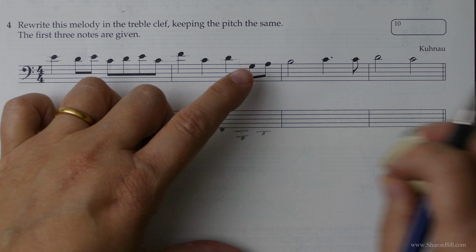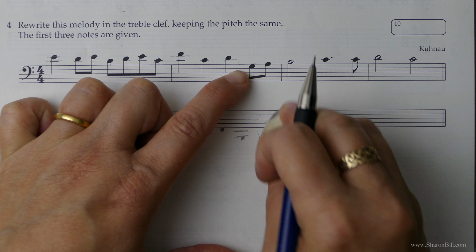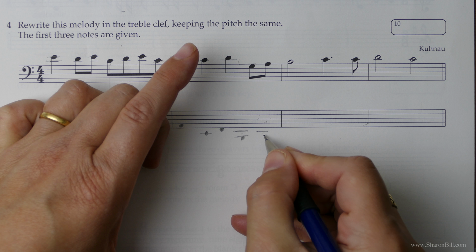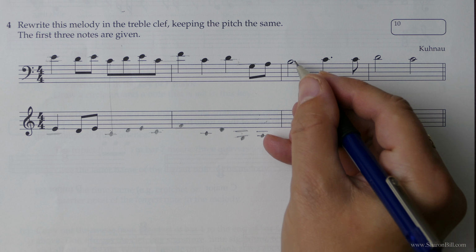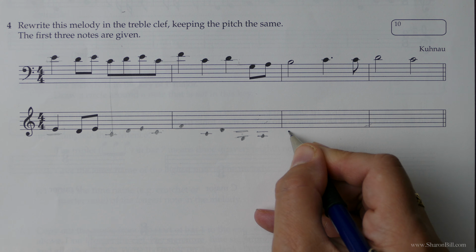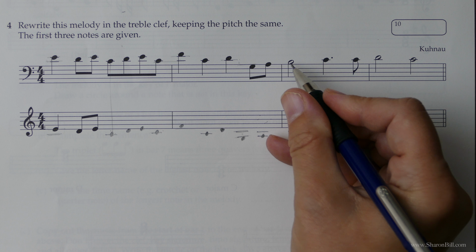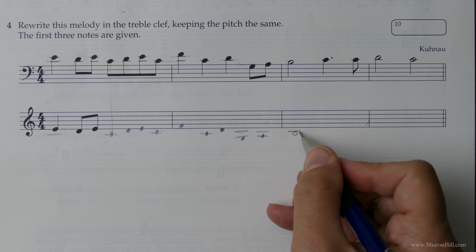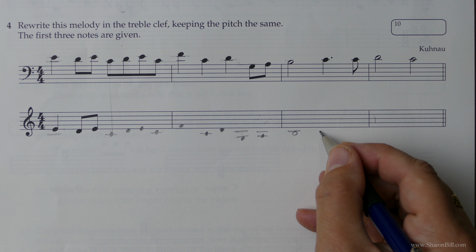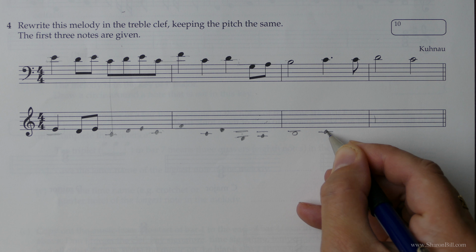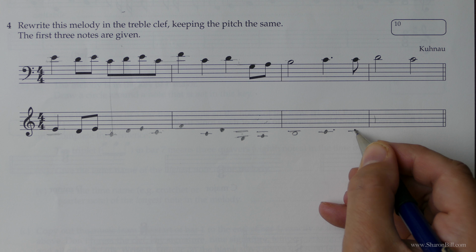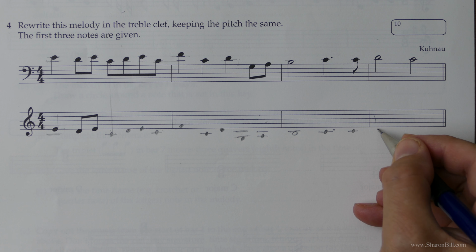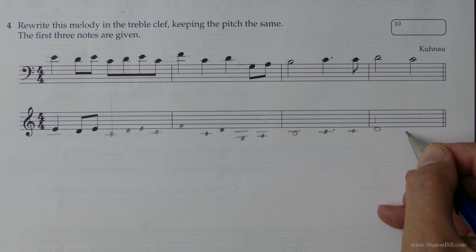Oh, so that should... I haven't done enough lines there. That's why it didn't fit. So we need 2 ledger lines. Up a step. There we go. Up another step. We can lose one of those ledger lines. That takes us to the B below middle C. So that's correct. 1 step higher should take us to middle C. So that's correct with a dot. Same note again. Now up a step, back down a step should take us back to C.